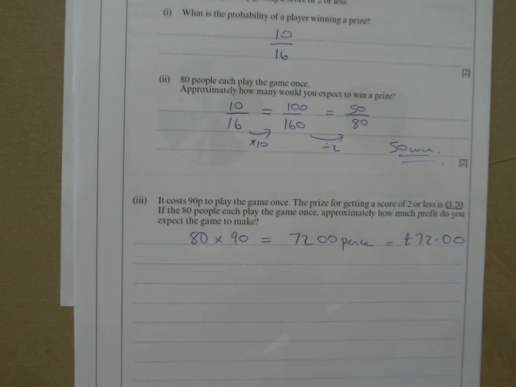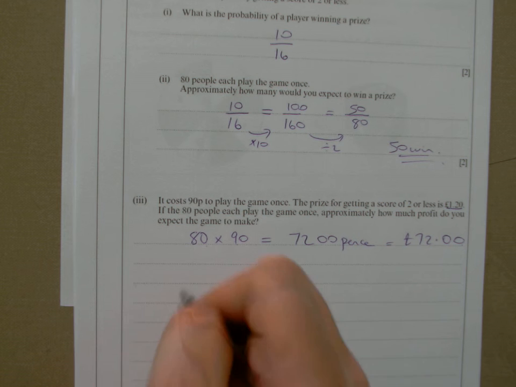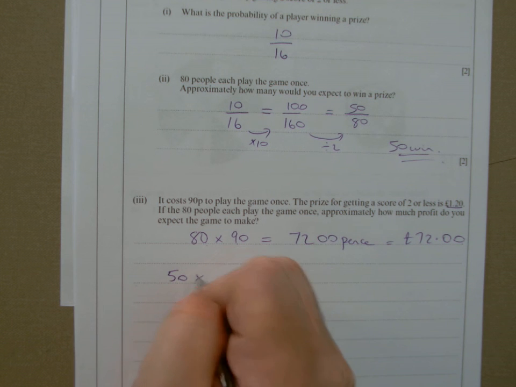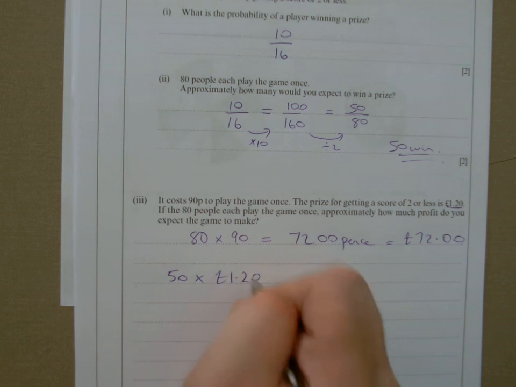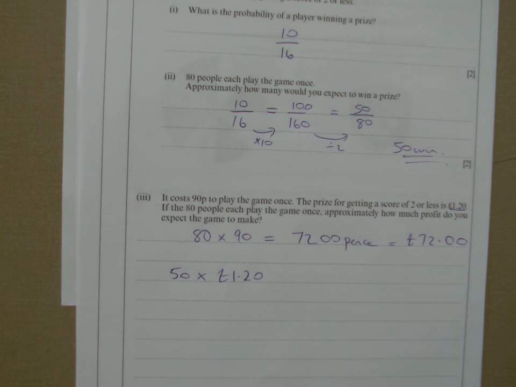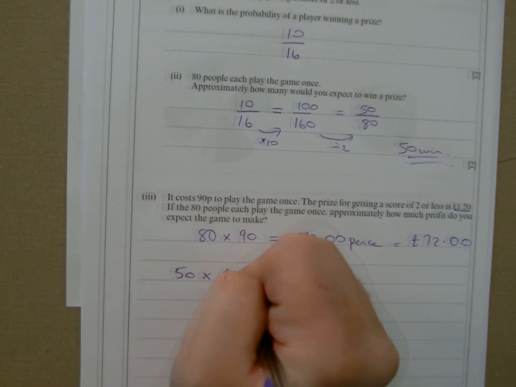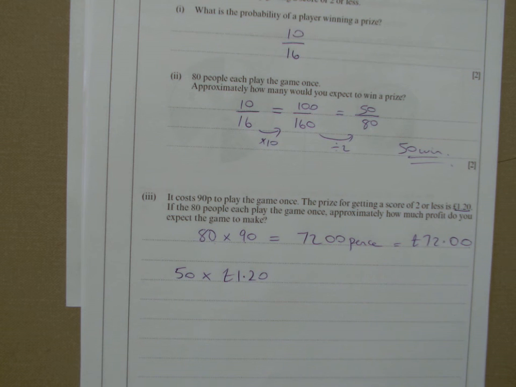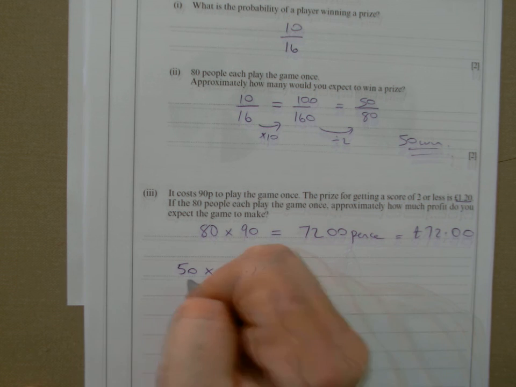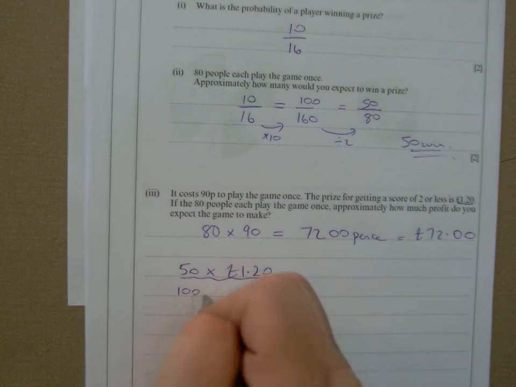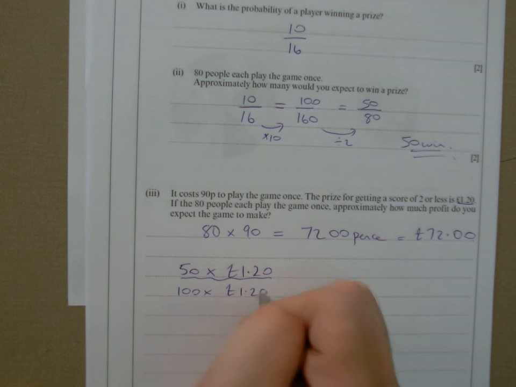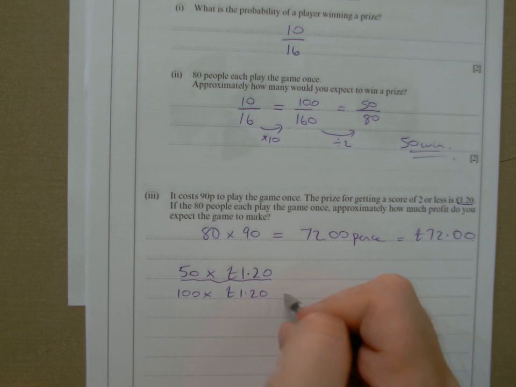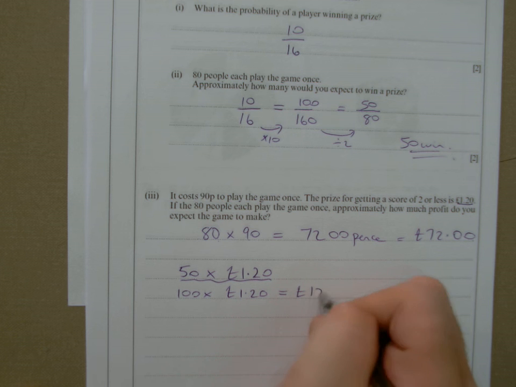Now, they get a prize of £1.20. Now, 50 people win. So we've got to pay out, haven't we? 50 lots of £1.20. Now that can be easy to work out as well, because if you think about it, £1.20, we're going to times it by 50. Well, why don't we do 100 instead? 100 times £1.20, and that's easy, isn't it? 100 times £1.20 is £120.